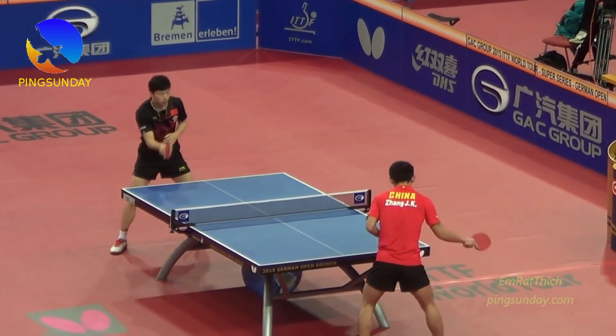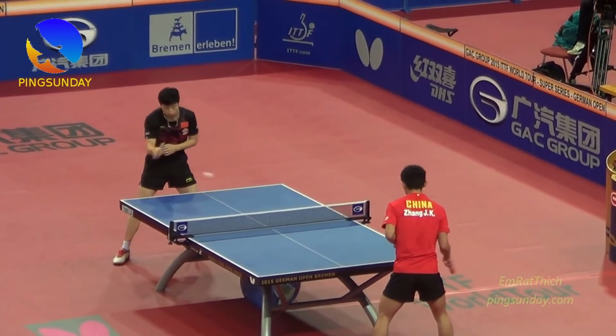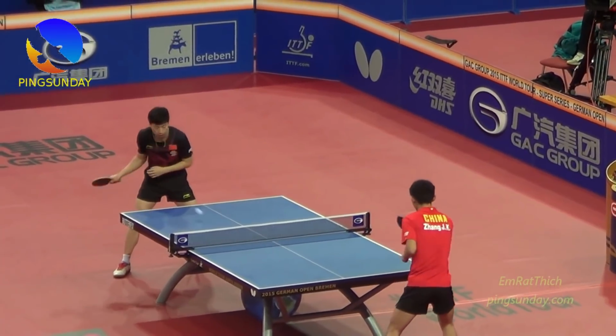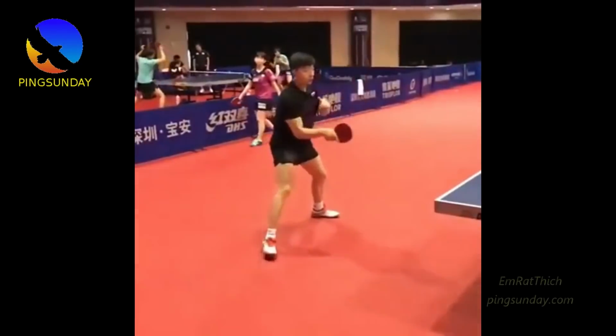For the drive, hit the ball sooner. Use less of your body. Just control and feel the ball during the strokes.